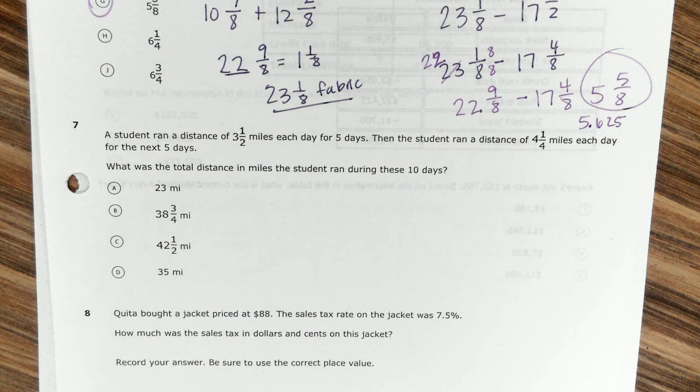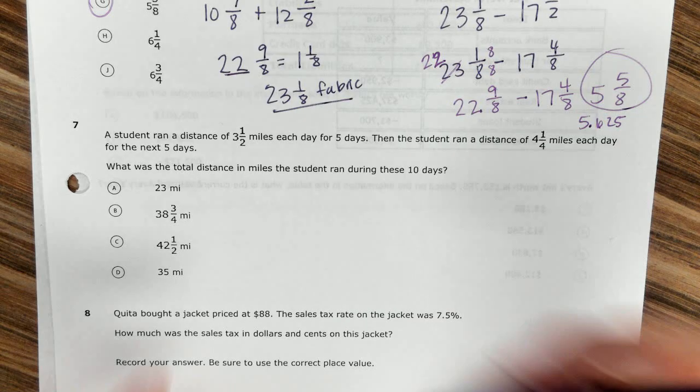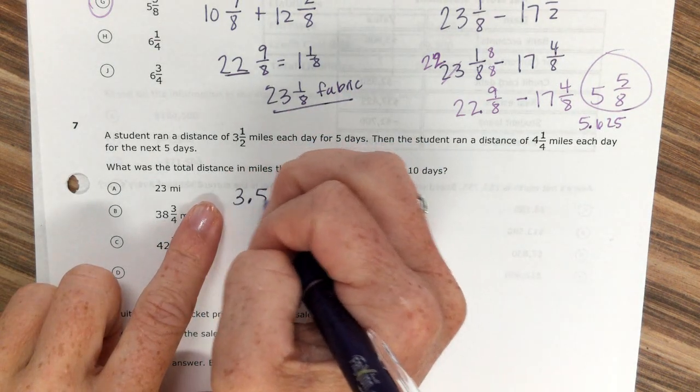Would y'all keep this a fraction or change it to a decimal? Decimal. I personally would do a decimal because it's 0.5 and 0.25. So I have 3.5, times 5.